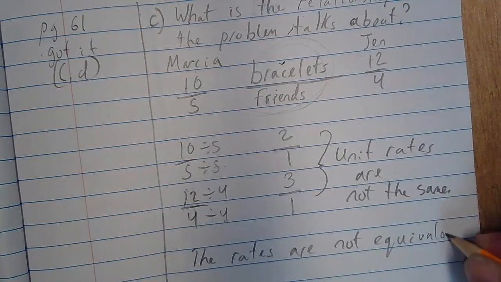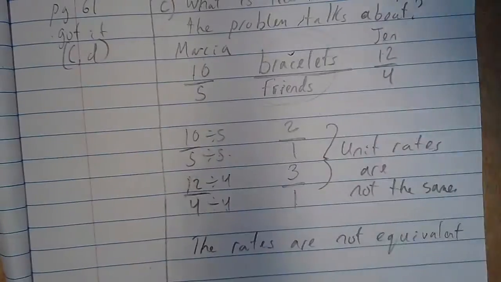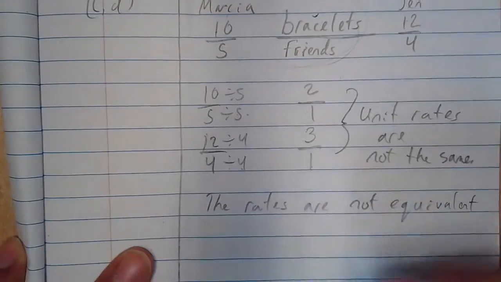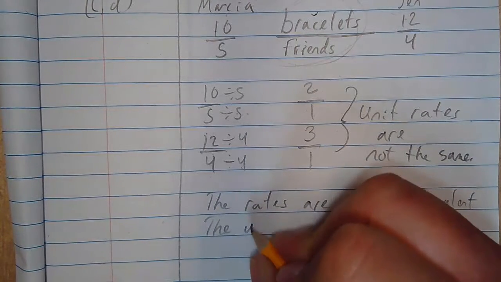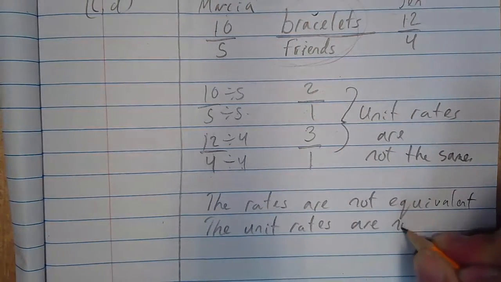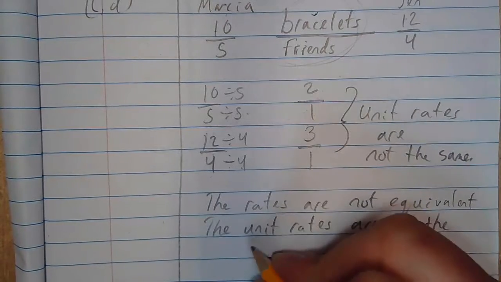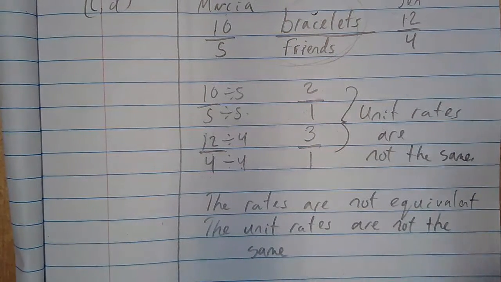It's not the same relationship, right? But how are you going to say it's not the same relationship? There's a better way to say that. The unit rates are not the same. Easy peasy.